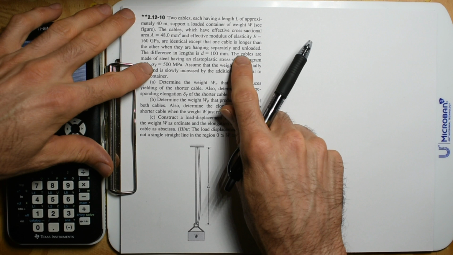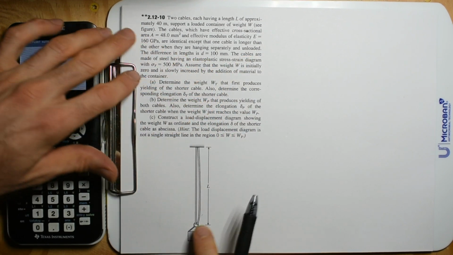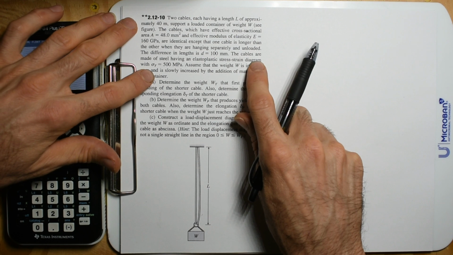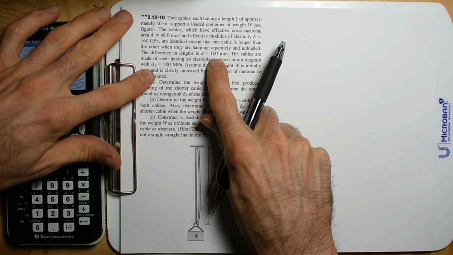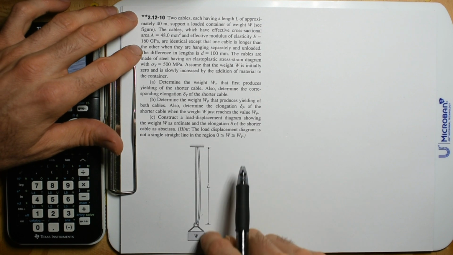When they are hanging separately and unloaded, the difference in length is 100 millimeters. So that's going to be 0.1 meter. Keep that in mind. 40 meters total length for this cable.